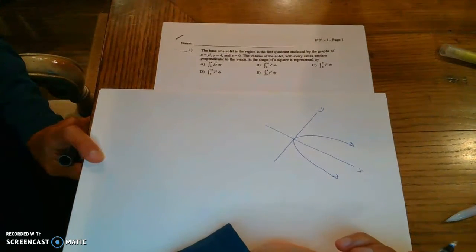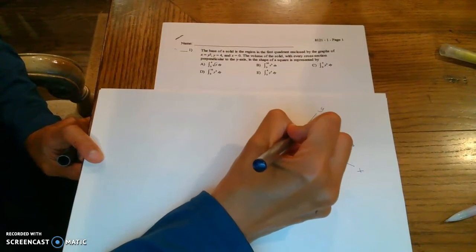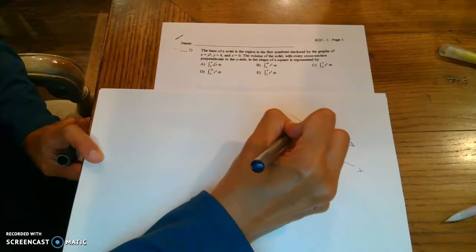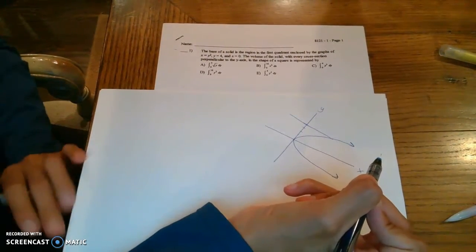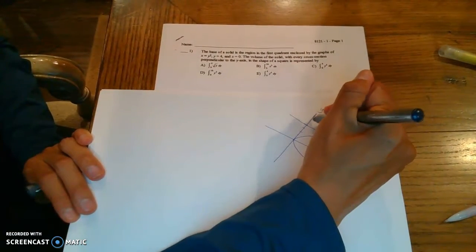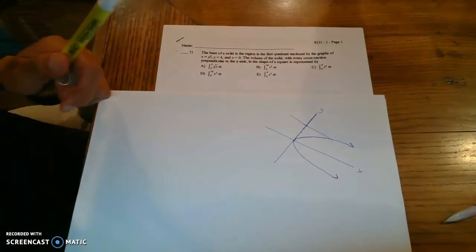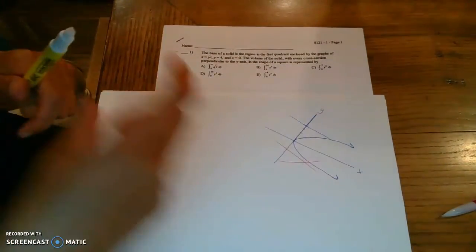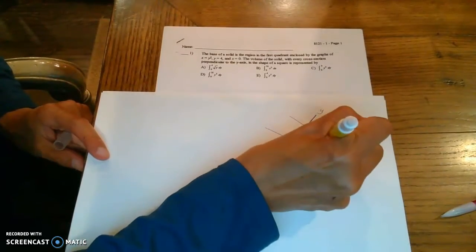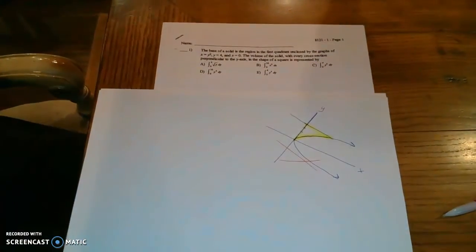They tell me y equals 4. So we're looking at 1, 2, 3, 4. Y equals 4 is this line right here. They tell you x equals 0. Well, x equals 0 is right here. So the base is being formed, and they're saying the first quadrant, so we know this section here doesn't even exist, right? So the shape that we're dealing with, the base, is being formed by this, and by this. So we're just dealing with that as the base.